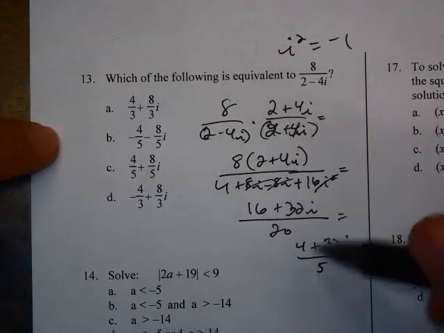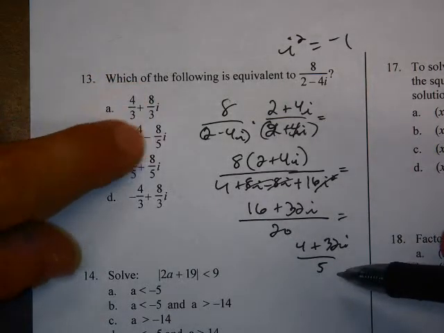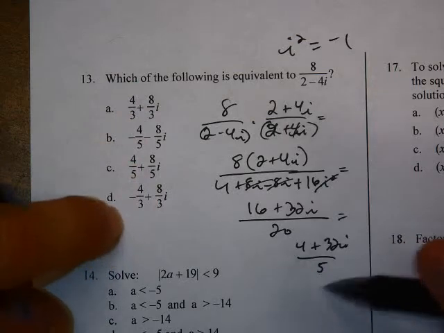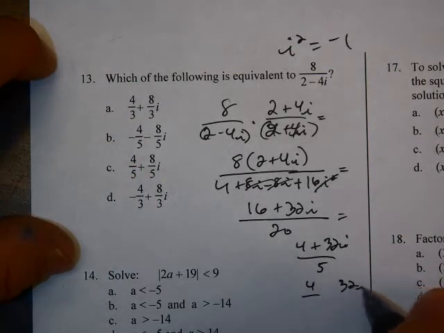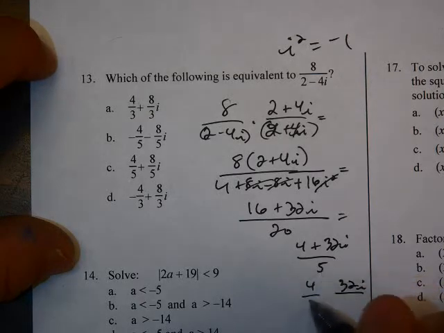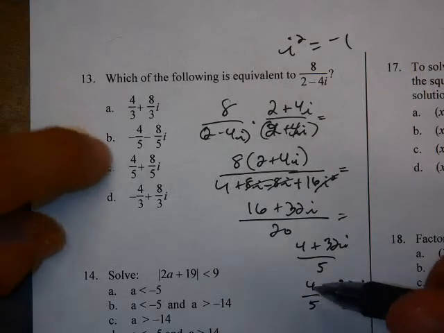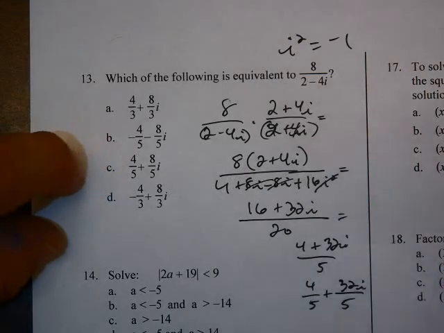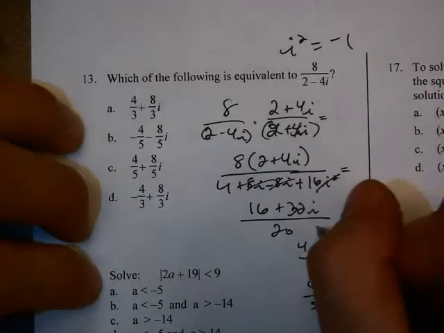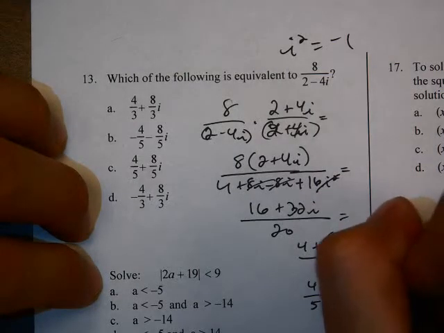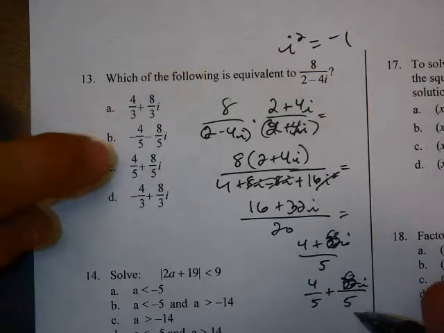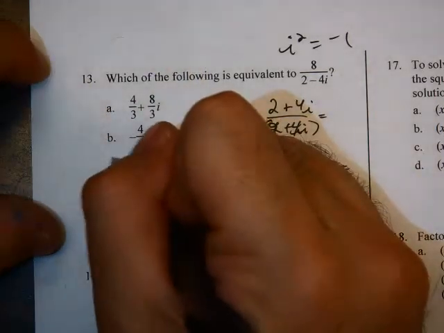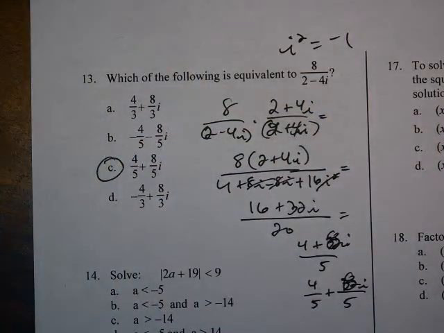Now, usually we show it like this, but notice how they're separating all these fractions. They took this and made it into 2 fractions. All they're doing is taking the common denominator, that 5 goes on both. 4/5 plus 32i over 5. And, oh, I forgot when I was reducing, that should have reduced to 8. So that's an 8i. So then 4/5 plus 8i over 5. C is my solution for number 13.